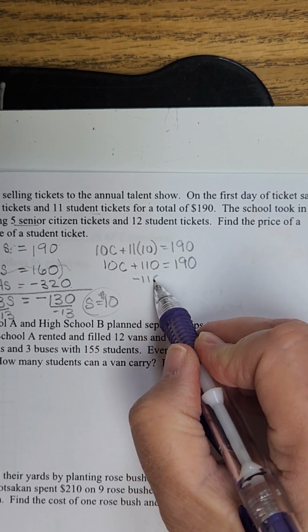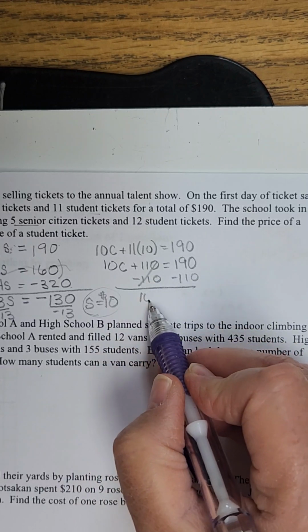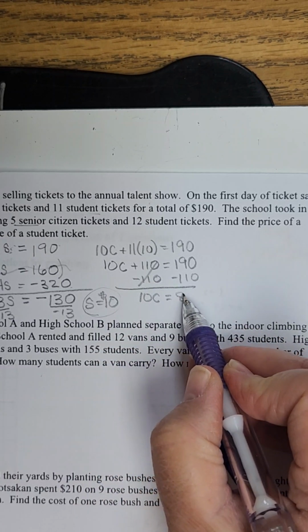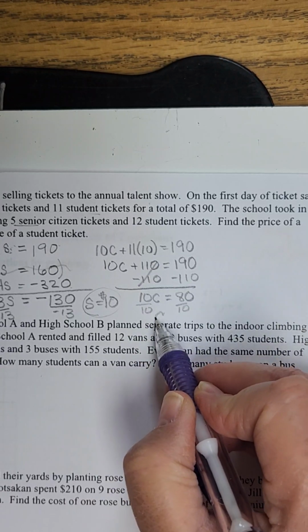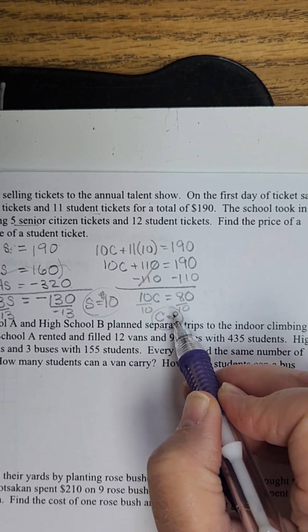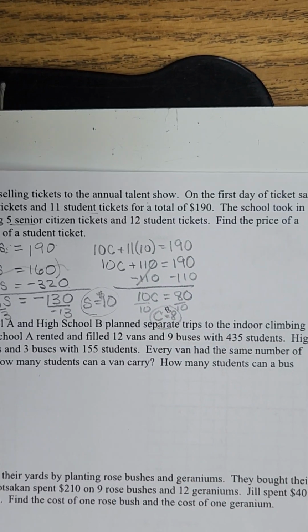I subtract 110 from both sides. Those are gone. You have 10c equals 80. Divide by 10, and c equals 8. So senior citizens were 8, students were 10.